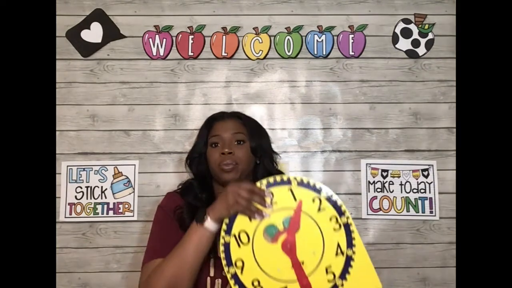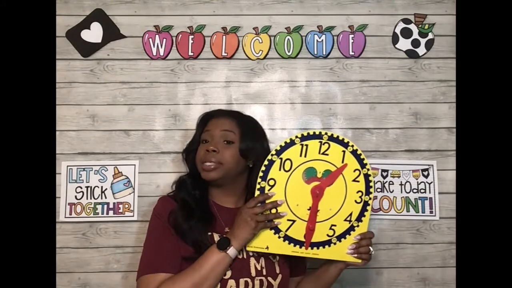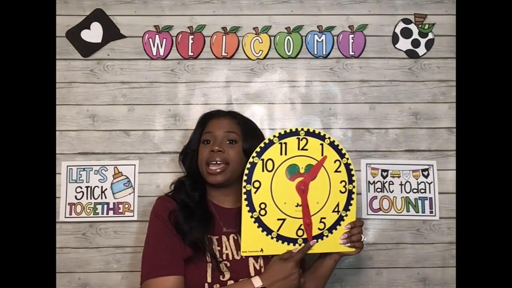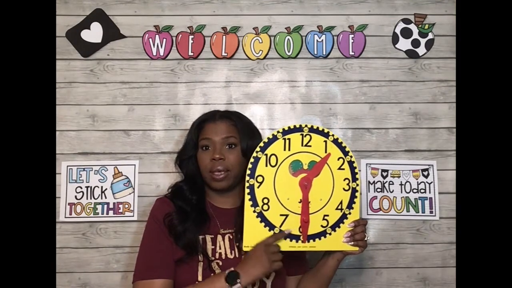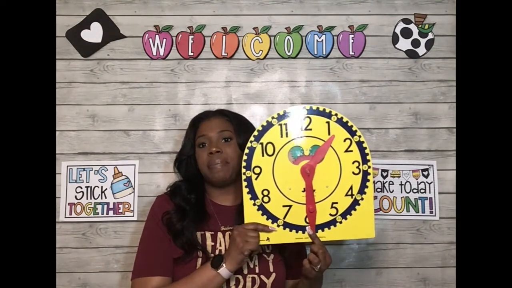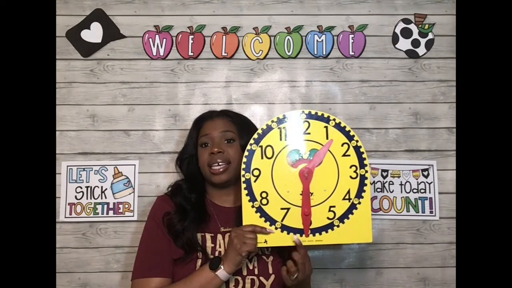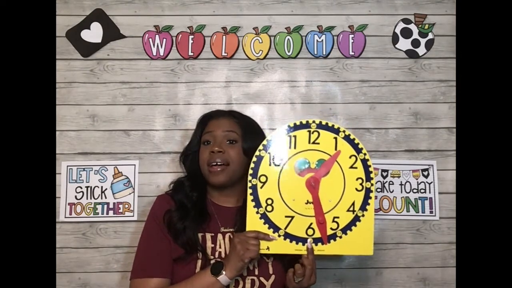Okay, now we're finished reviewing how to tell time to the hour. So now we're moving on to learn how to tell time to the half hour. Whenever you are telling time to the half hour, the minute hand will be pointed at the 6. Okay? Whenever the minute hand is pointed at the 6, that will mean that half an hour has passed before it reaches the next hour.